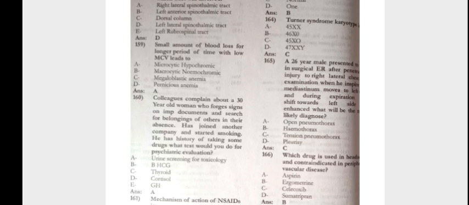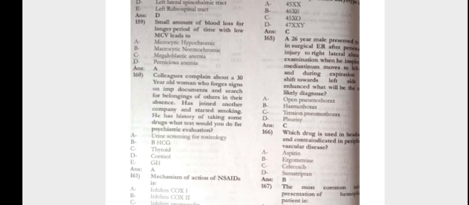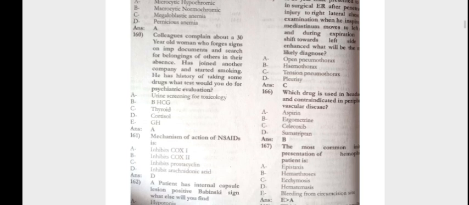A 26-year-old male presenting to the surgical ward after penetration injury to the right lateral chest. On examination, when he inspires, the mediastinum moves to the left during expiration. Side shift towards left enhanced. What will be the likely diagnosis? That is, there is a misprint here. It is tension pneumothorax diagnosis.